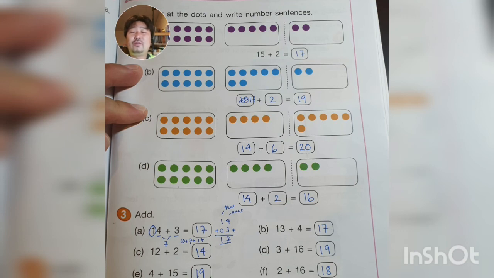Then E, 4 plus 15. So let's start with separate the tens and the ones. 15, separate the tens and ones. So you get 1 ten and you get 5 ones. Then add the ones. 5 ones plus 4 ones equals 9. And then 9 plus 1 ten equals 19.